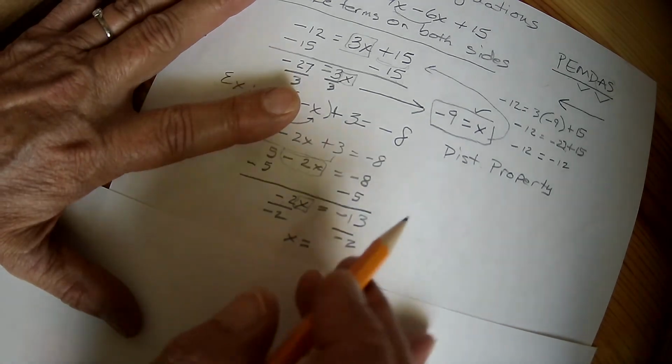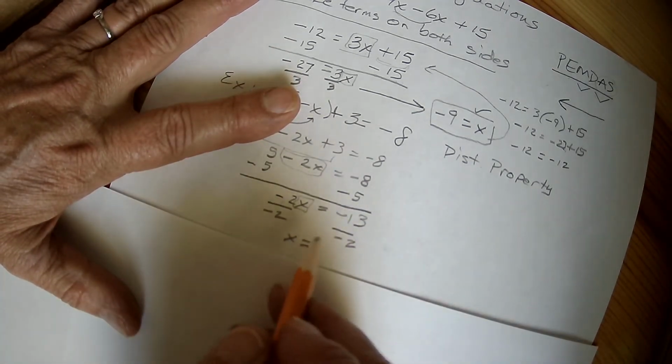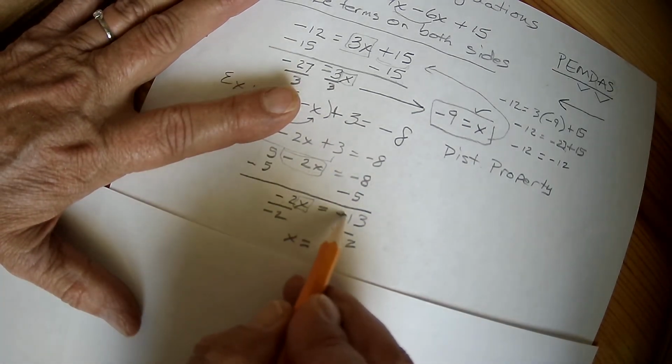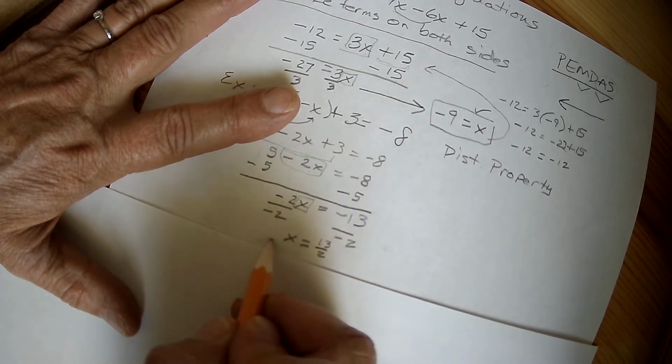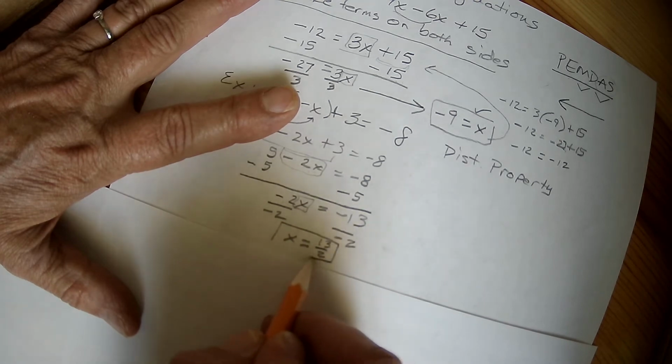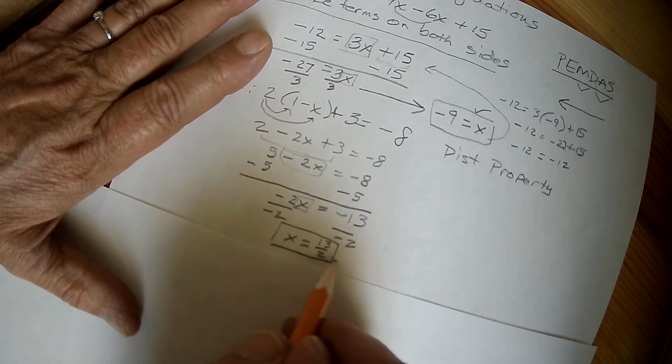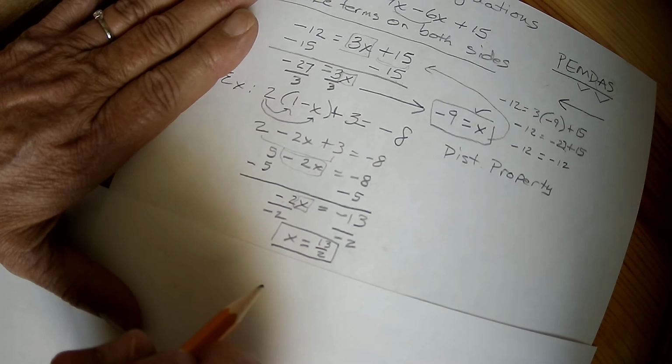And you're going to go, oh no, 2 doesn't go into 13 evenly. Well, you know what? I know that a negative divided by a negative is a positive. I'm just going to leave my answer as an improper fraction. x equals 13 halves.